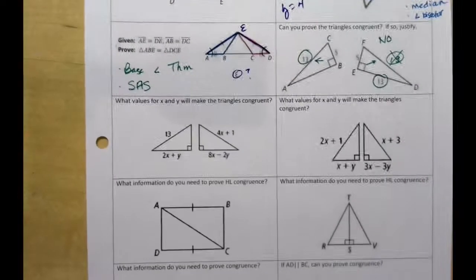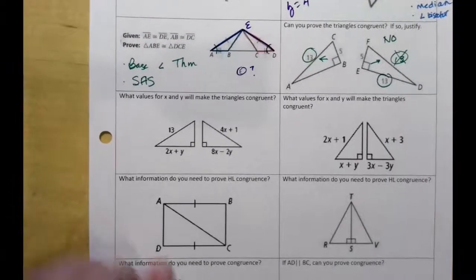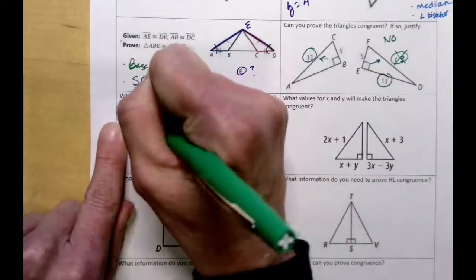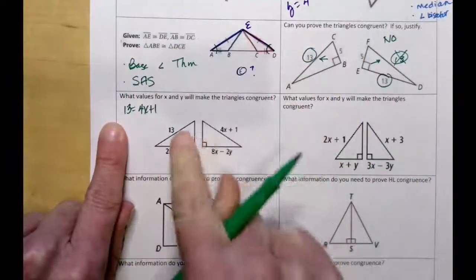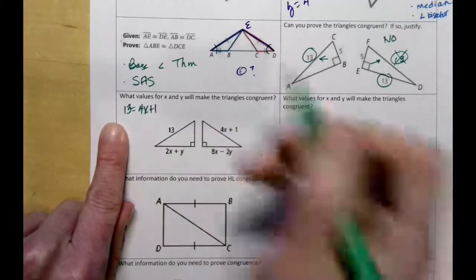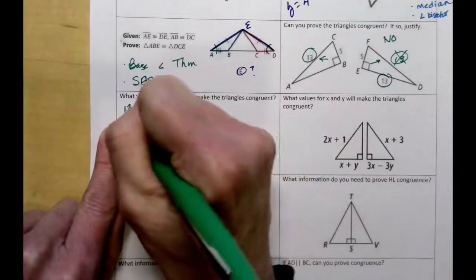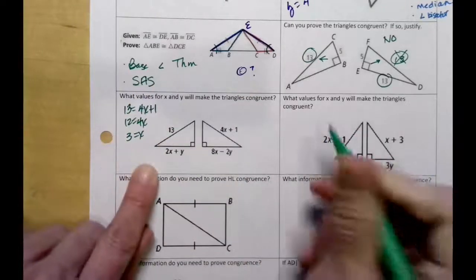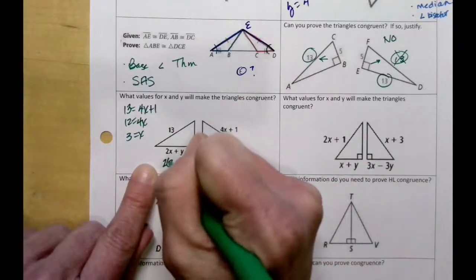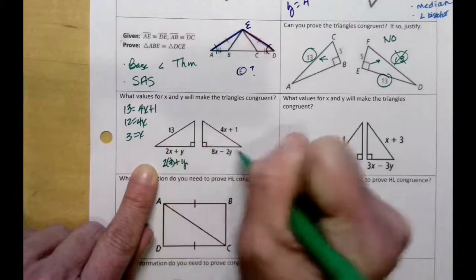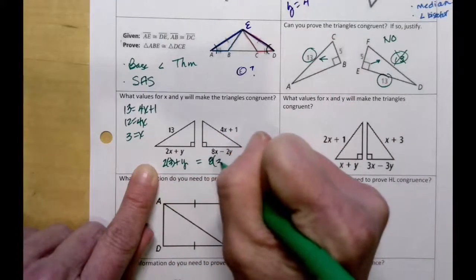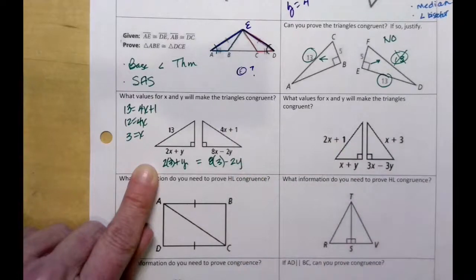What values for x and y will make the triangles congruent? All right, I need 13 to equal 4x plus 1. So 12 is equal to 4x. X is equal to 3. So if x is equal to 3, 2x plus y has to be equal to 8 times 3 minus 2y.